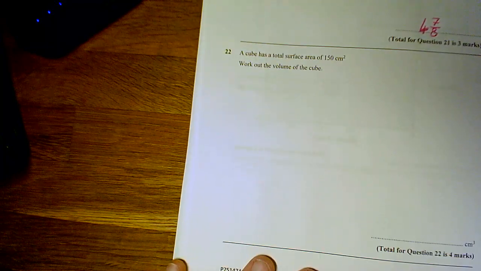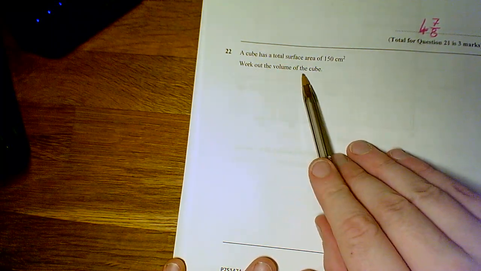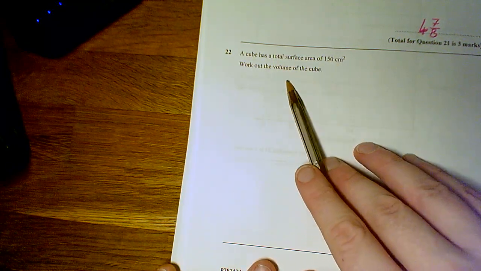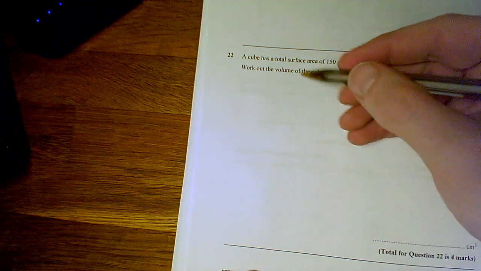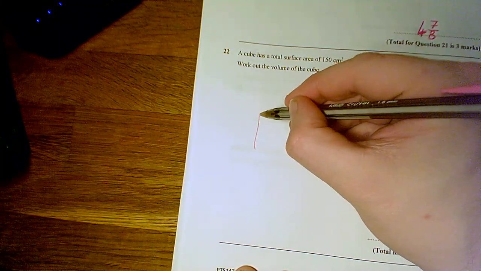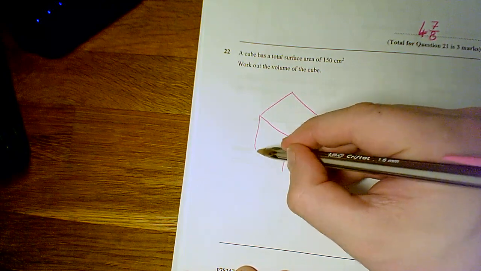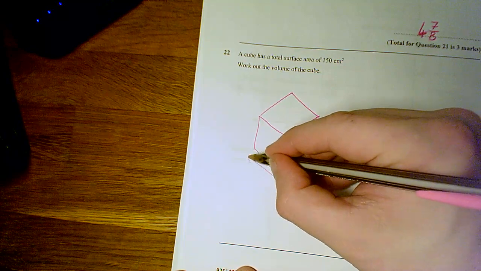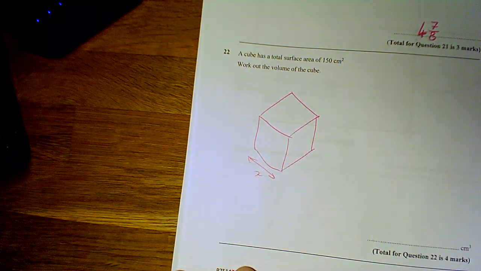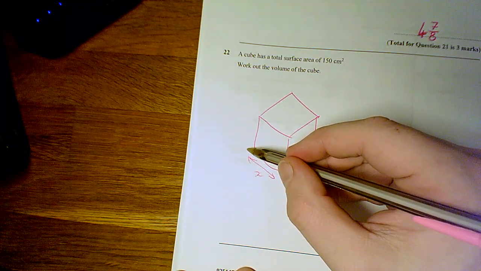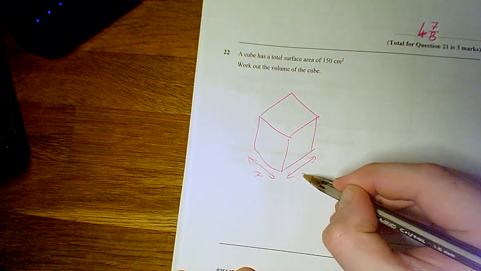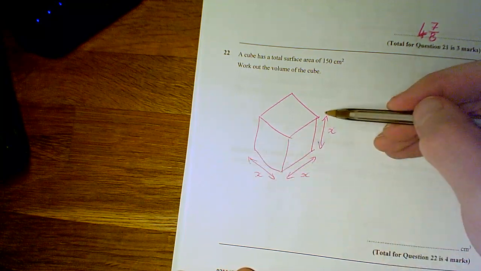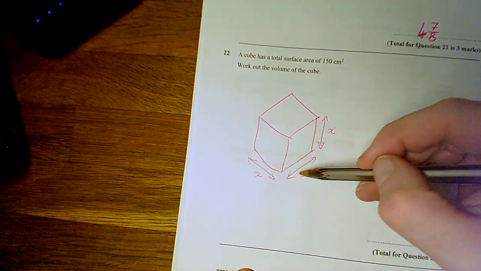Tough question, this one. We want to work out the volume of the cube, and it tells us the surface area. So let's think about how you work out the volume of a cube first. Think about what I might need to figure out. Here's my little cube sketch. To work out the volume of a cube, all you need to know is the length of it, because the volume will be width times length times height, and because it's a cube, they're all the same. So if I know what that is, I can do x times x times x.